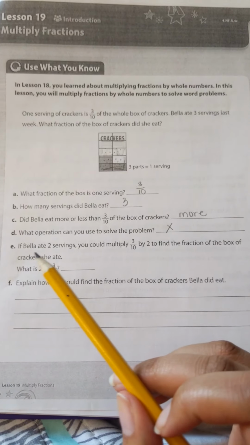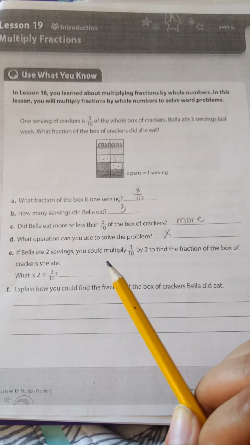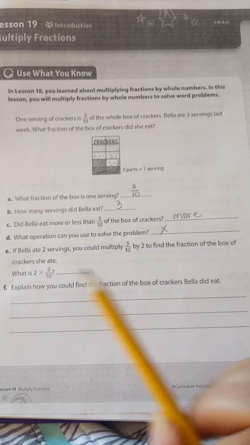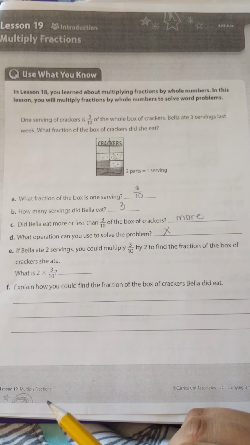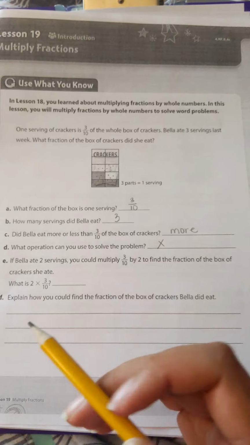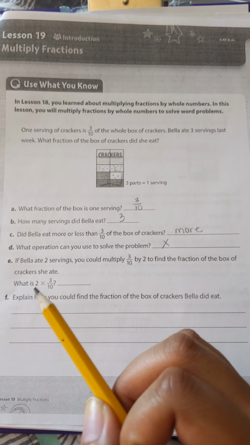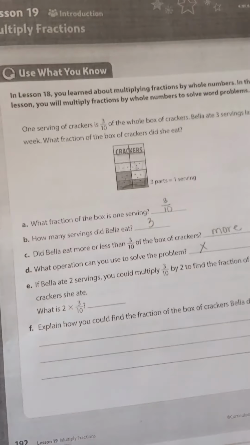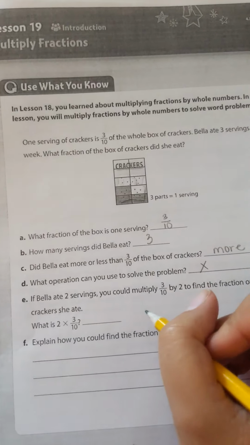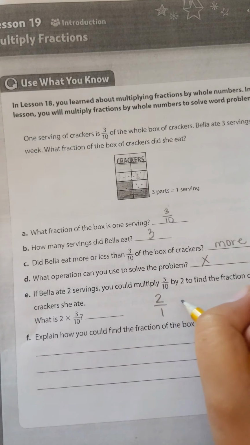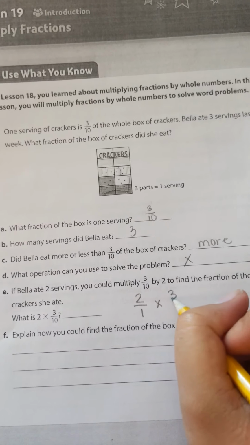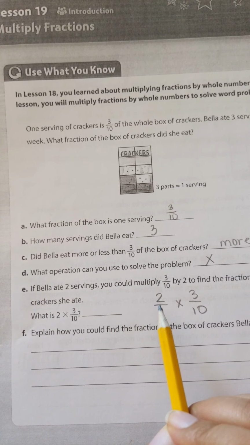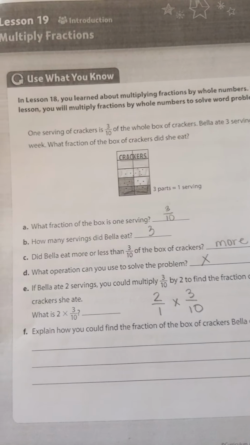So, if Bella ate 2 servings, you could multiply 3/10 by 2 to find the fraction of the box of crackers that she ate. So, let's do it the Mrs. Reed way. Remember, 2 is the same exact thing as 2 over 1. I'm not changing anything.